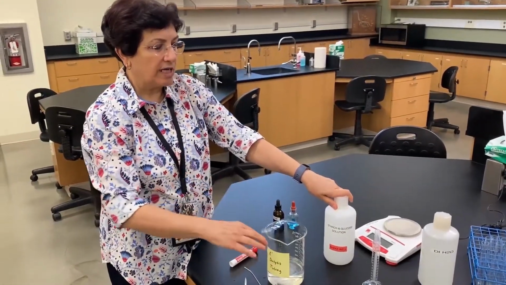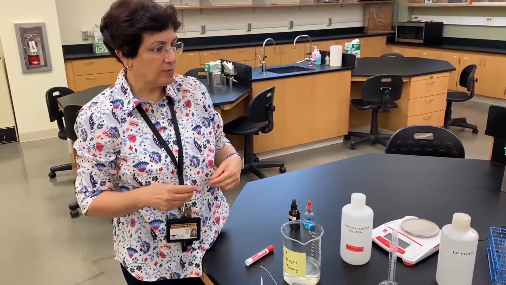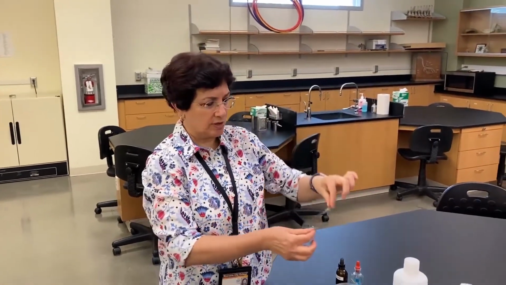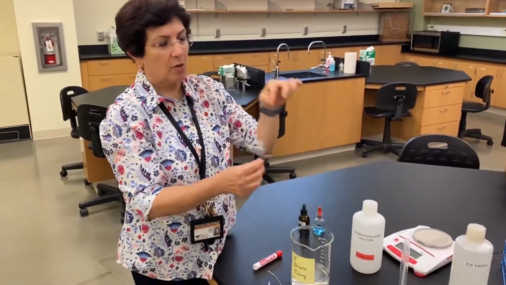Before we move on and set up our dialysis tube, I will ask you a question. If we put starch and glucose in this tube and we soak this tube in water, which molecule do you think will be leaving the dialysis tube and going into the water that's surrounding it? Let's think about it for a second.